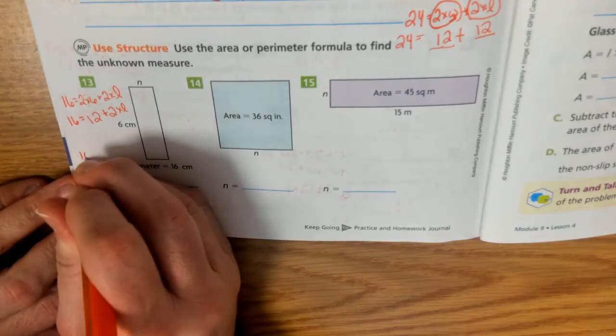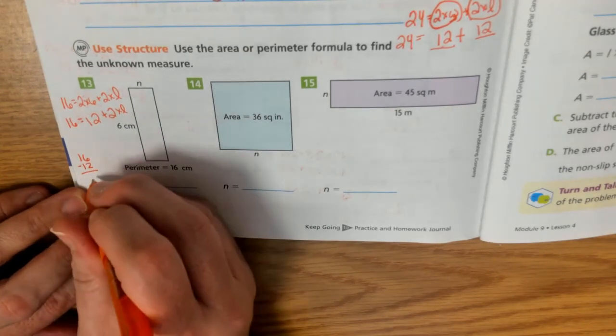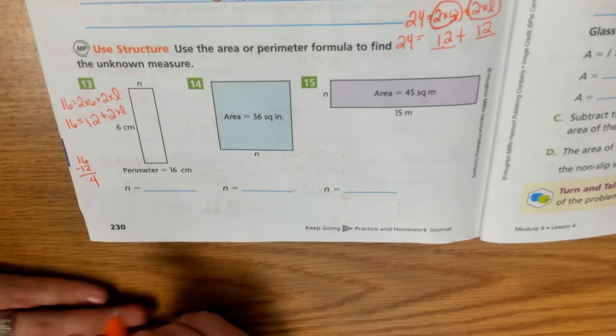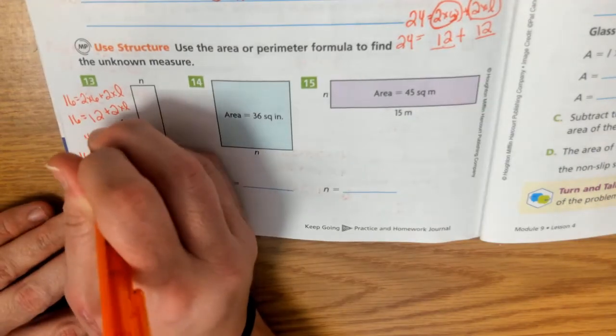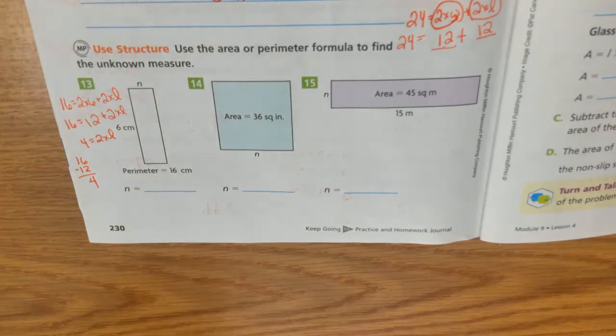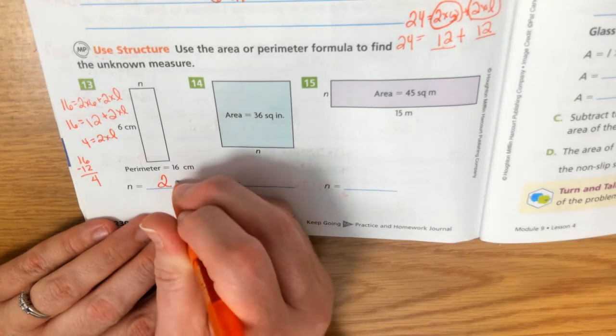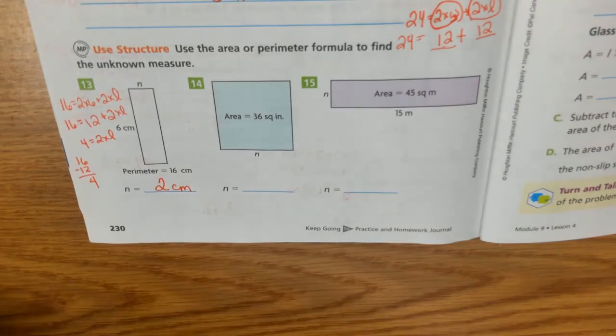So I need to subtract 16 minus 12, figure out what I have left, and I have 4. So 4 equals 2 times L. Well, what times 2 equals 4? That would be 2. So it would be 2 centimeters.